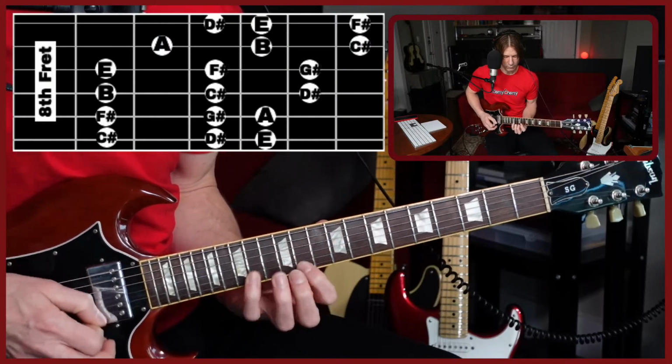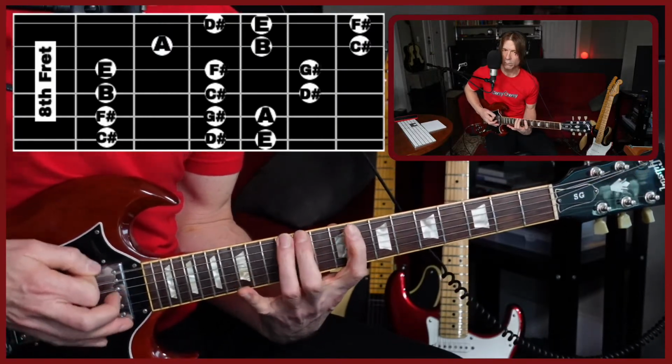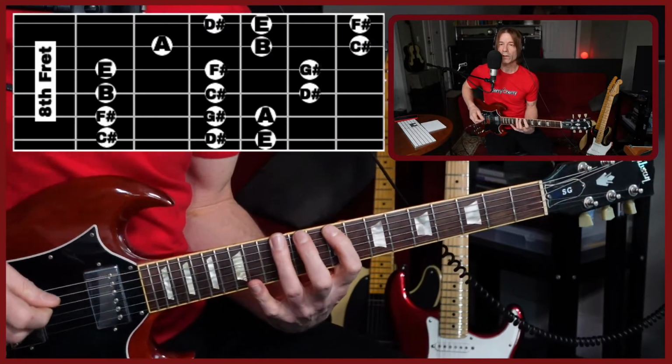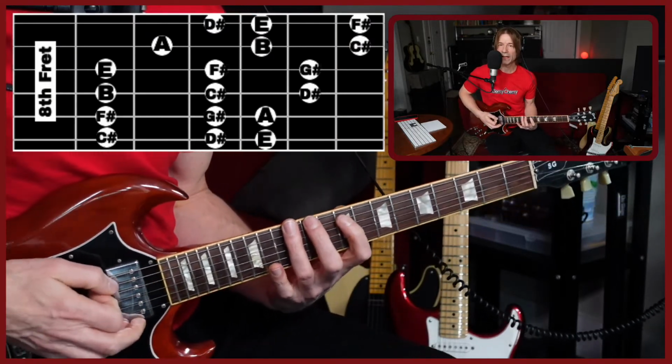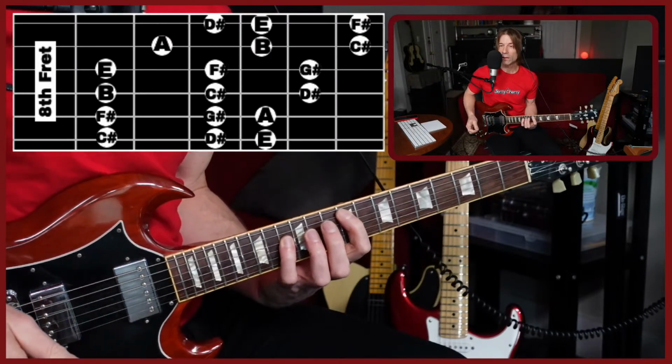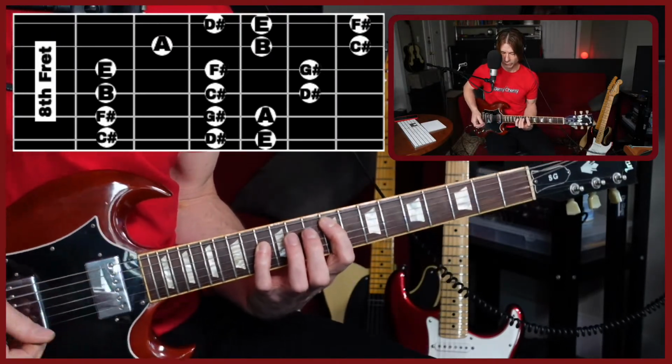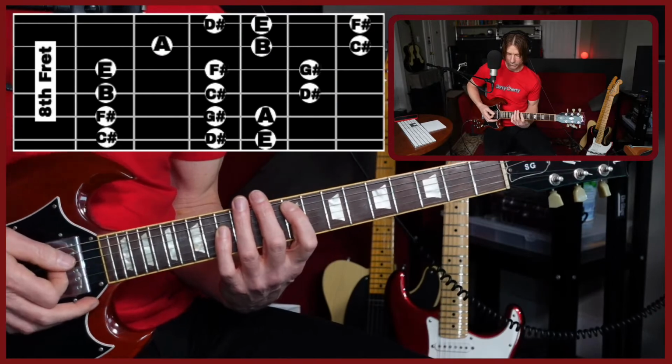But if I look inside here, I see the F sharp, and here it is again. There's that Dorian fingering. You know?